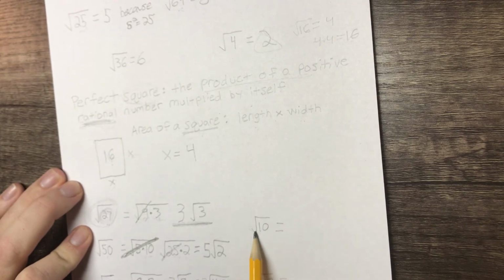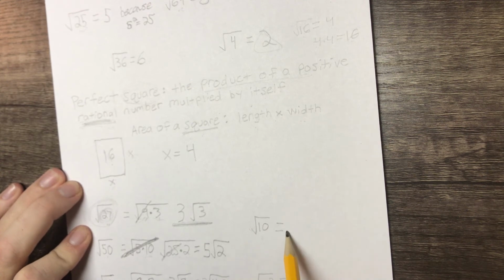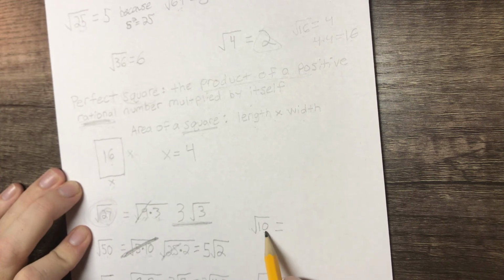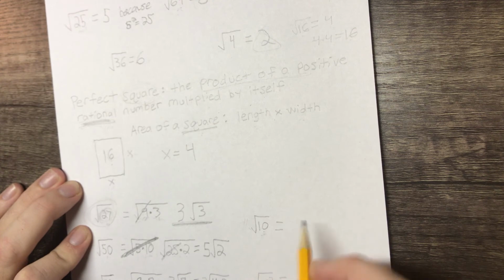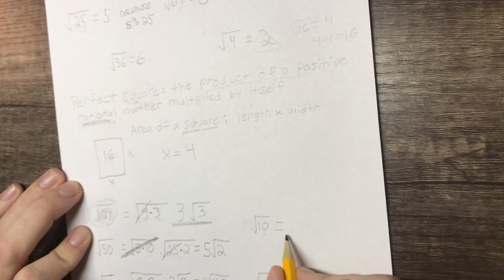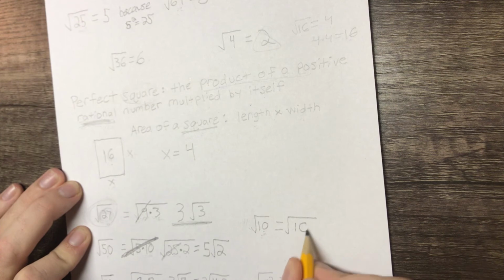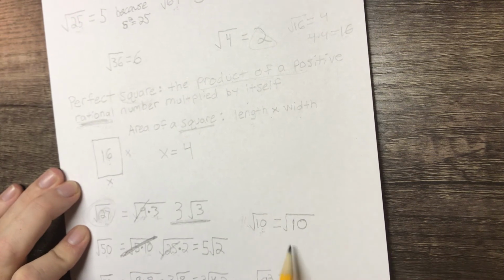Now, the square root of 10. This one's kind of a tricky one, because the only thing that you could use is either 10 and 1, 10 times 1 equals 10, or 5 times 2. Well, 1 is a perfect square, but that's not going to help you. You're just going to get a 1 on the outside, and it's going to be the same thing. 5, 2, and 10 are all not perfect squares. So the square root of 10 is actually just the square root of 10. This can't be broken down anymore. This is in simplest form.